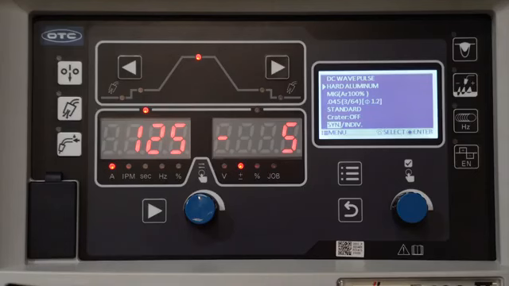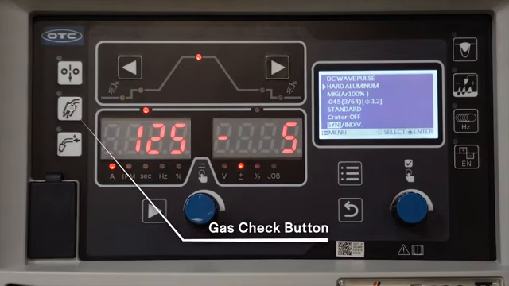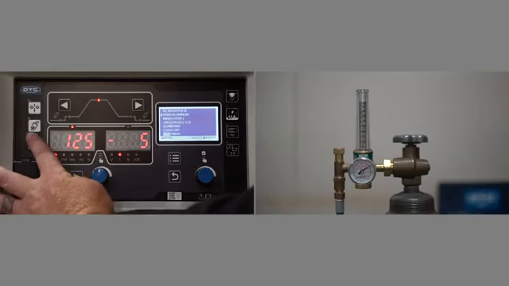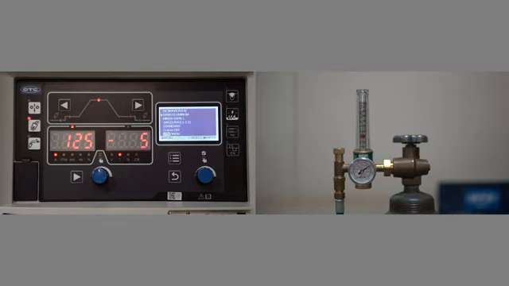A lot of welding machines have a purge button, but when the gas flow meter is mounted remotely, it is hard to utilize that to set your gas flow. With the Welbee II, we have a gas check button that allows us to turn on the gas. The gas will stay on for 2 minutes to allow you time to go and set your gas flow.